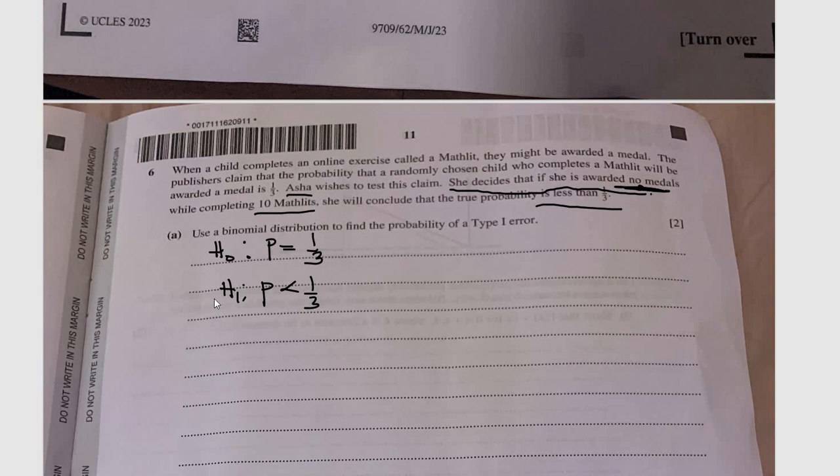Now look at the rejection region here. She decided that if she's awarded no medal after completing 10, then she will conclude that it's less than 1/3. Now, use the binomial distribution to find the probability of a type 1 error.